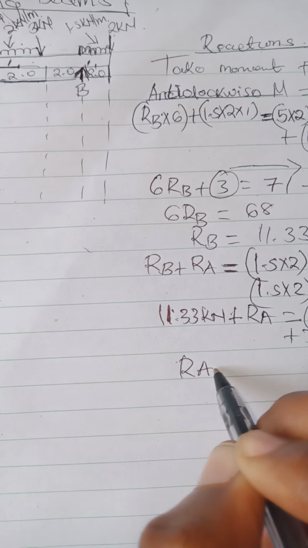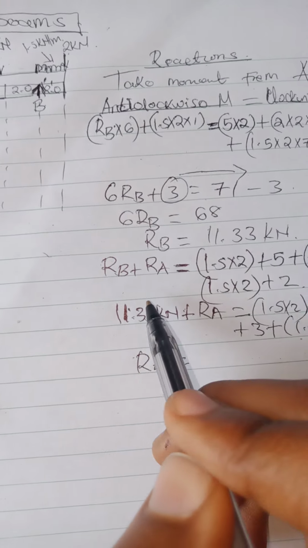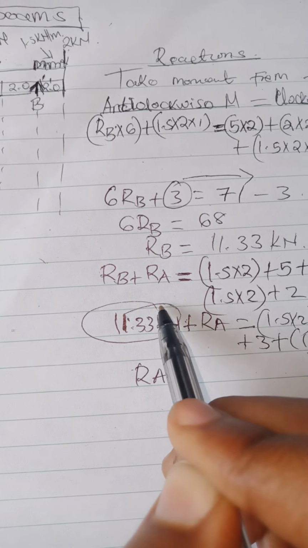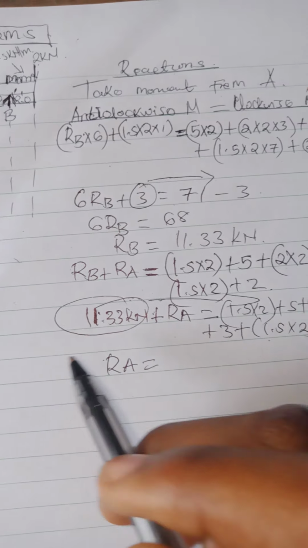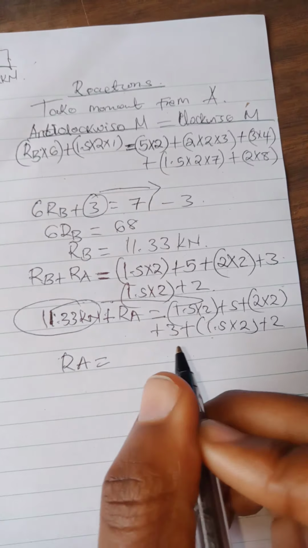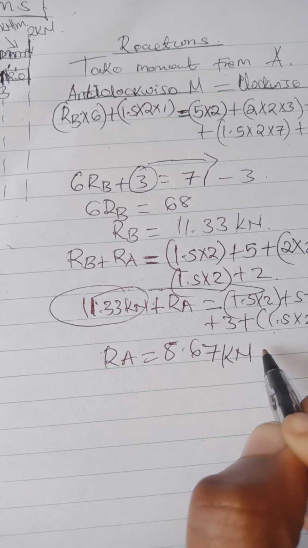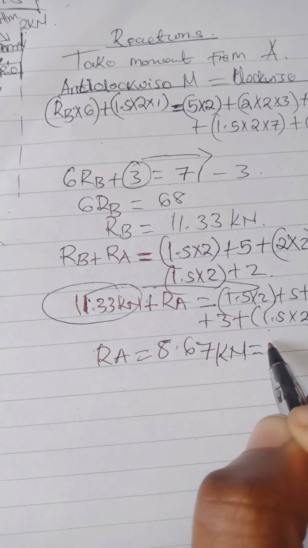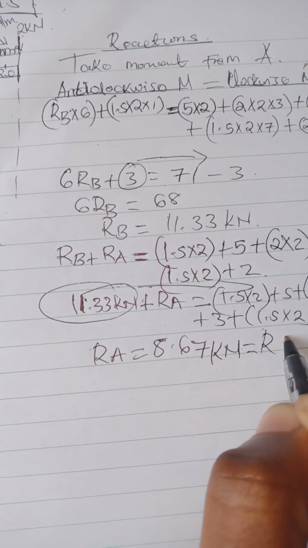So when we take this figure to the other side to subtract, we will find the value 8.67 kilonewtons for A, which equals reaction A.